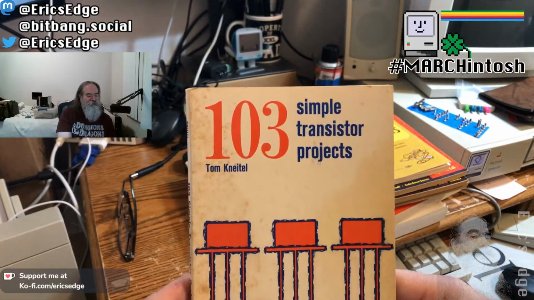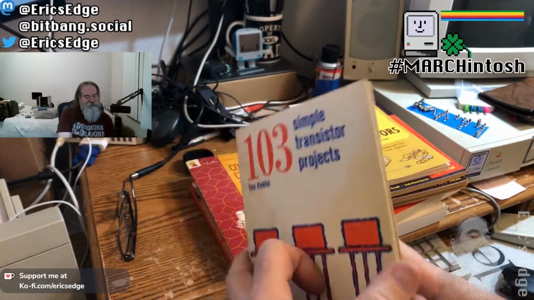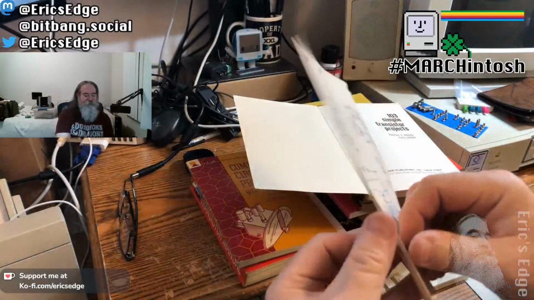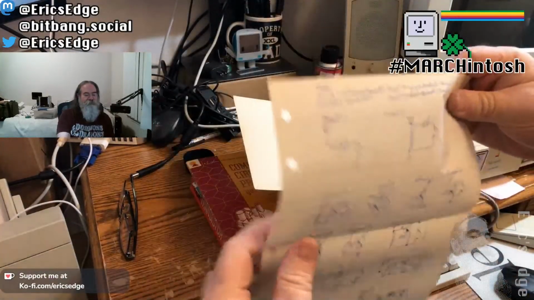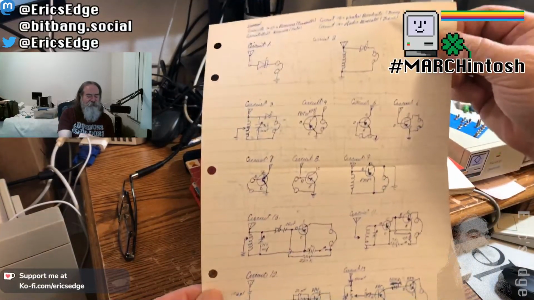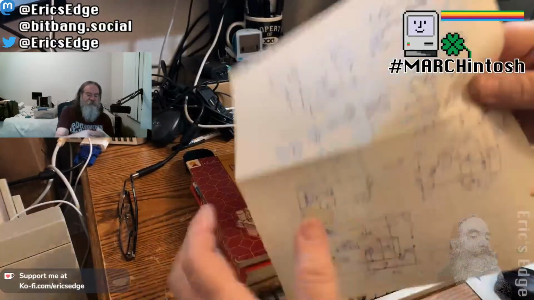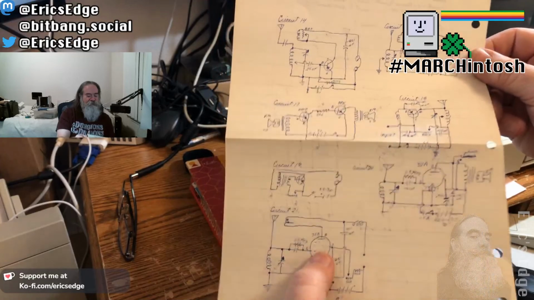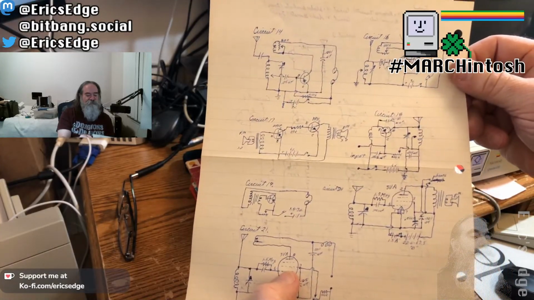103 simple transistor projects. Oh, someone's notes in here. So they had some notes on some simple transistor circuits. Well, it looks like here's something that's got some vacuum tubes.